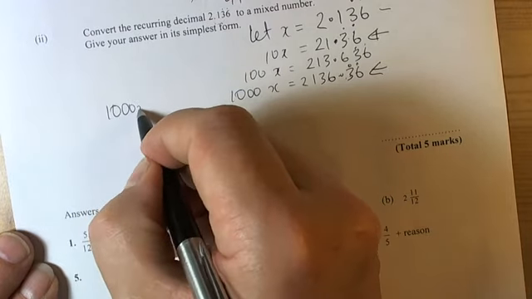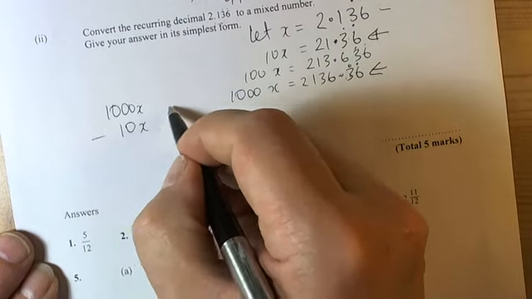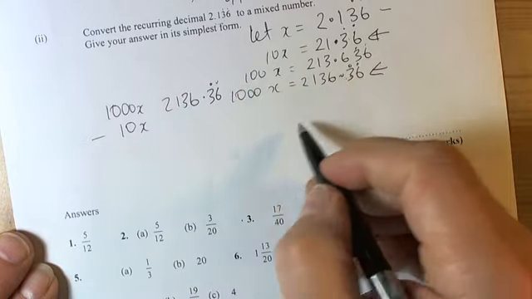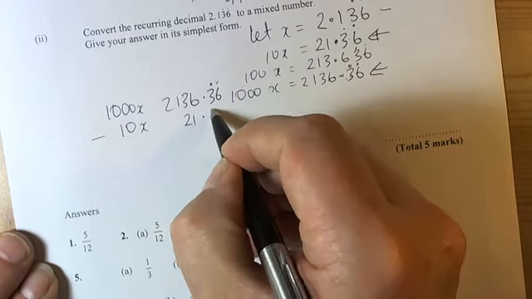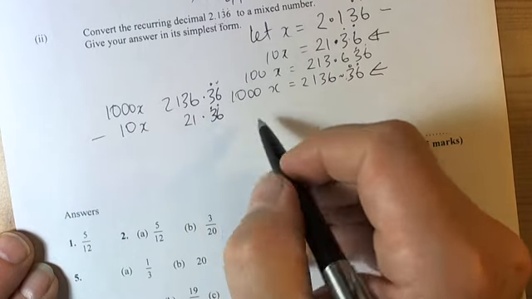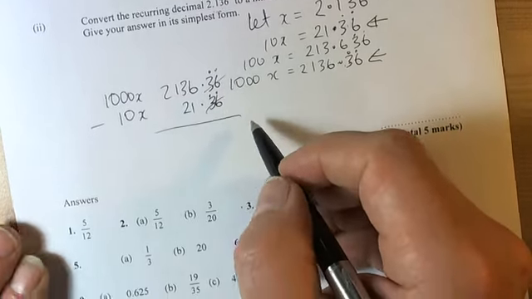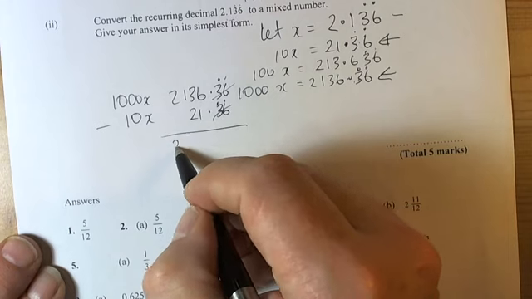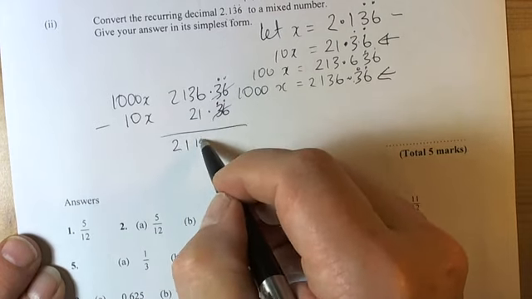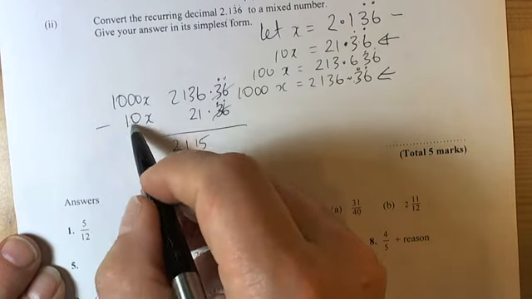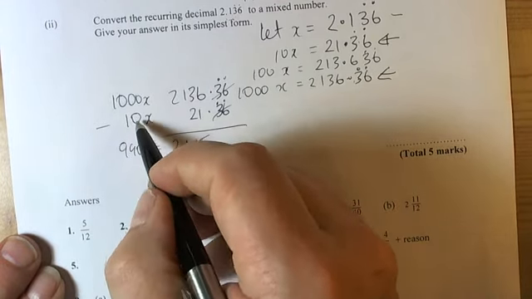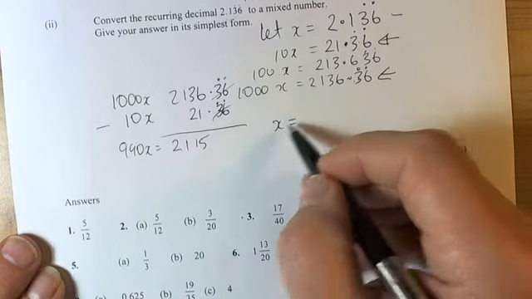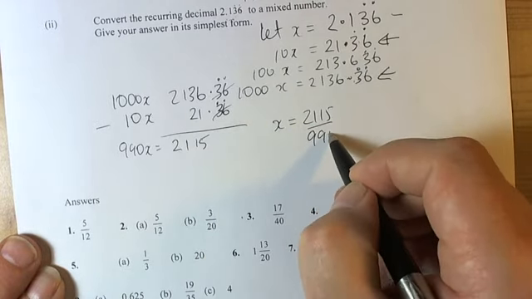So with this one, we're doing 1000x take away 10x, and that gives us 2136.36 recurring, and the 10x was 21.36 recurring. So we do the subtraction, those cancel each other out. So we've got 2136 take away 21, so that's going to be 2115. And that's going to be 990x, 1000 take away 10. So we're saying that x is going to equal, because we divide by 990, 2115 divided by 990.